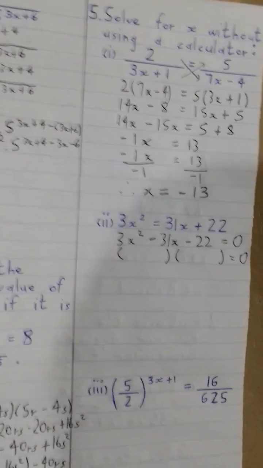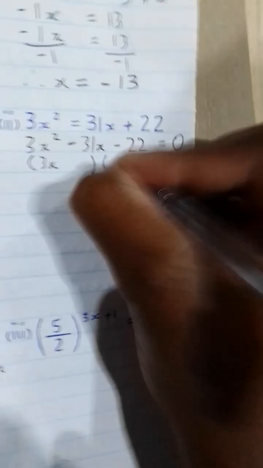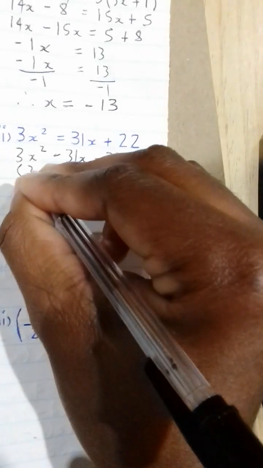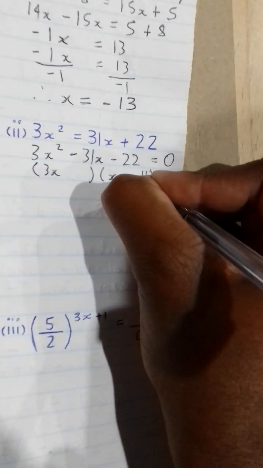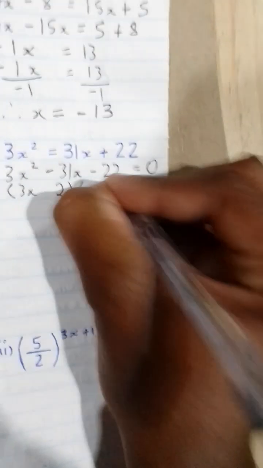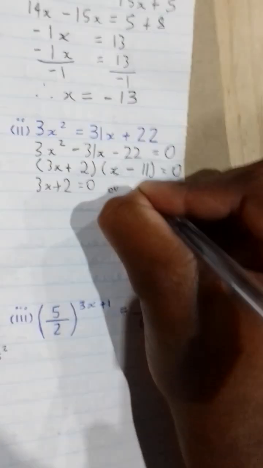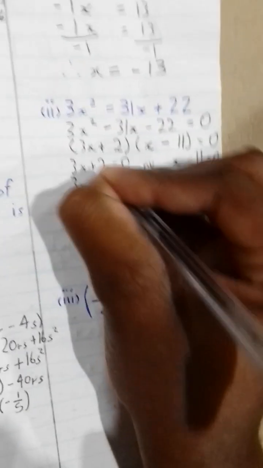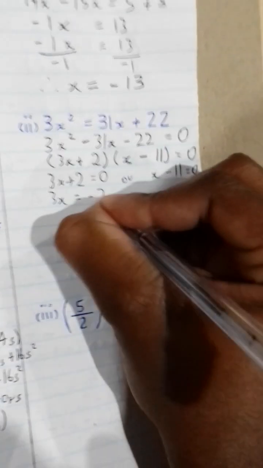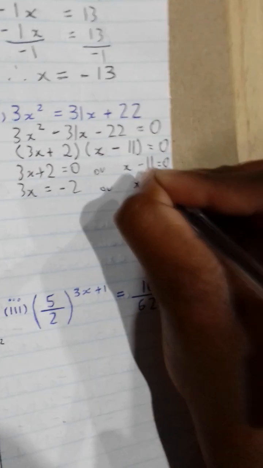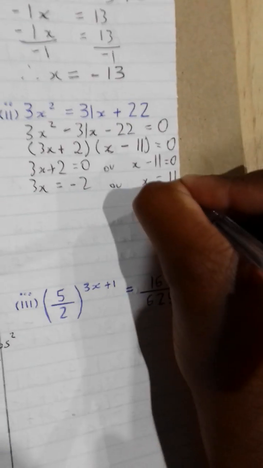Okay, so 3x, x. Remember we said 3x times 11. So 11 will be here and 2 will be here. And then you give the bigger number the sign of the middle term. 11 is bigger than 2, so negative, positive. 3x plus 2 is equal to 0, or x minus 11 is equal to 0. 3x is equal to, when it goes to the other side, it becomes negative 2, or x is, when it goes to the other side, it becomes 11.